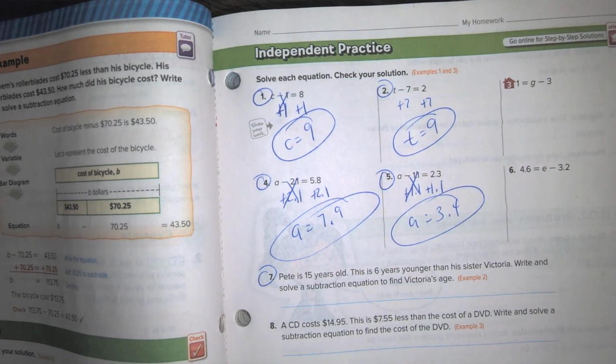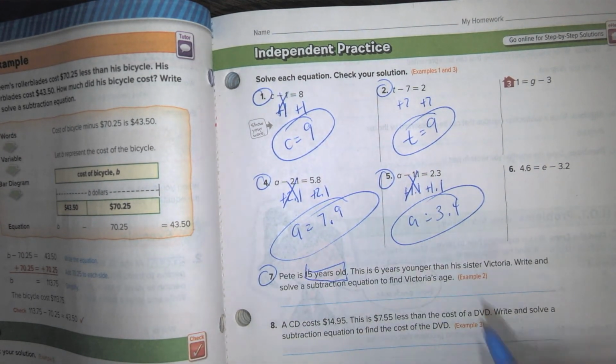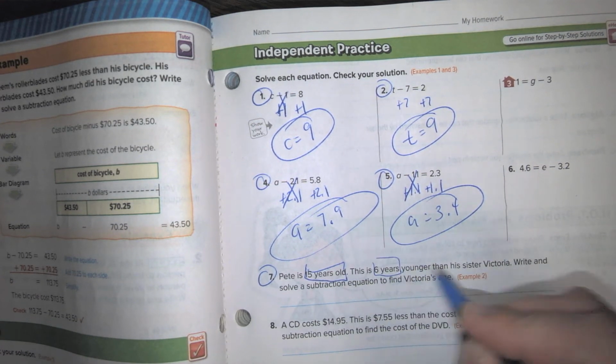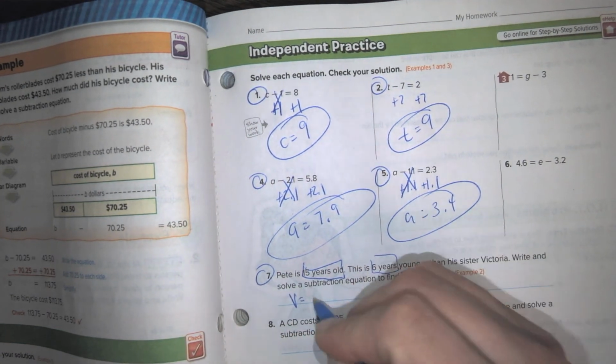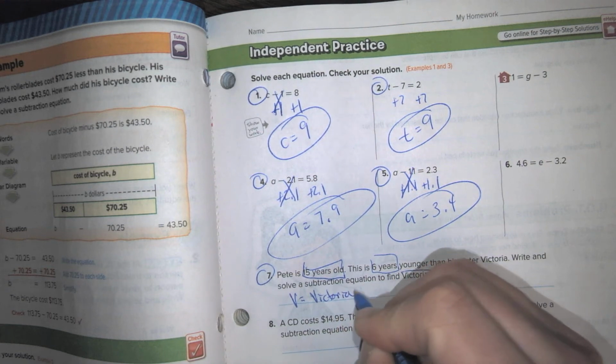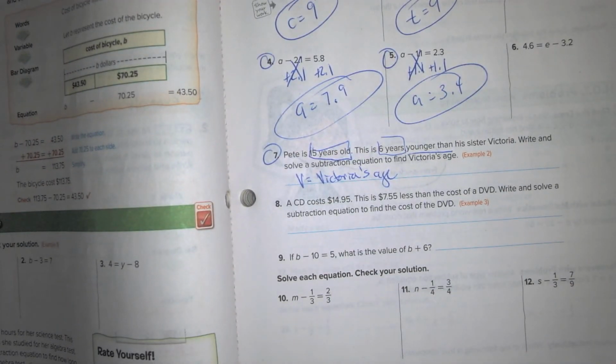All right, number 7. Pete is 15 years old. I'm going to box that. He is 6 years younger. Box that too and underline younger than his sister Victoria. Write and solve a subtraction equation to find Victoria's age. So first off, what do we not know? How old Victoria is. So V equals Victoria's age, because that's what we're trying to find. So that's step 1.